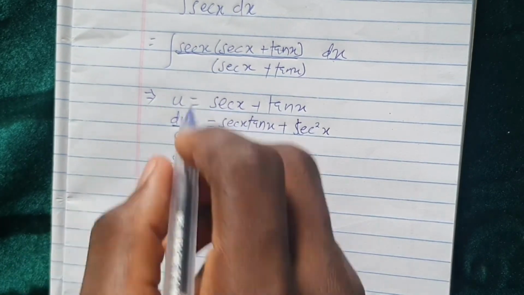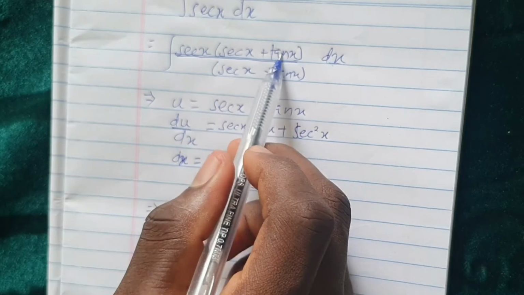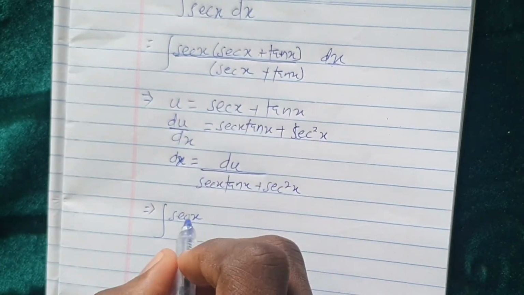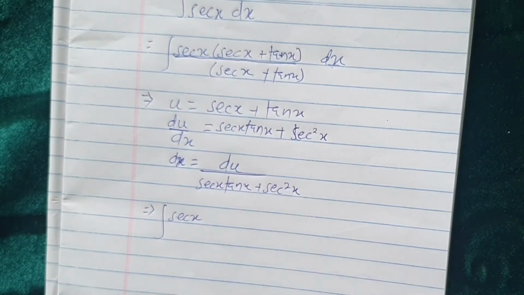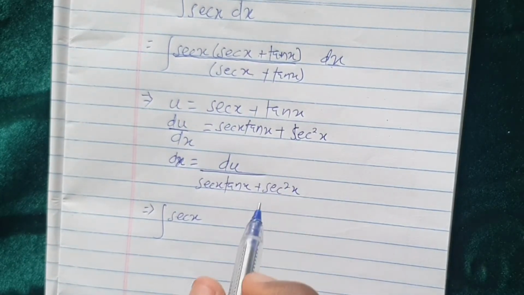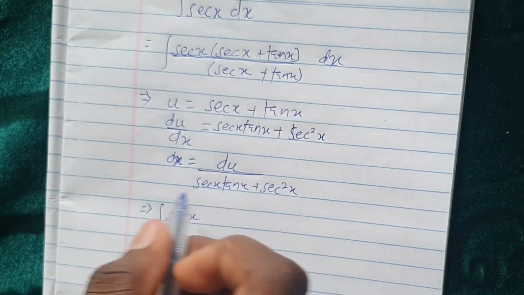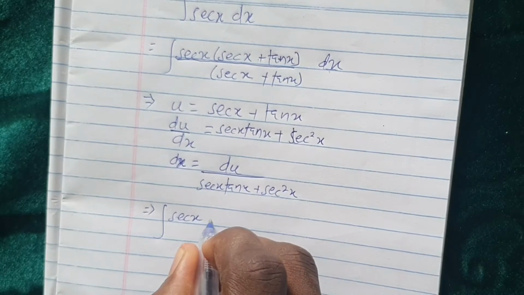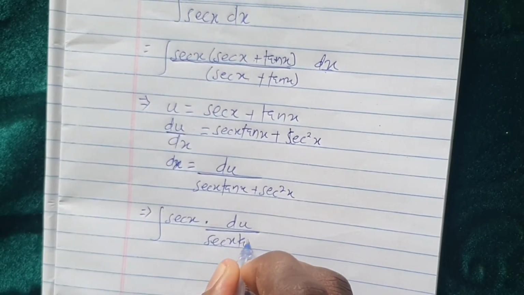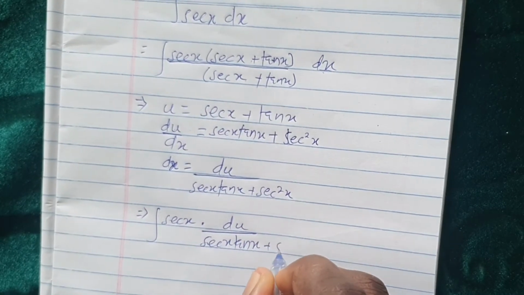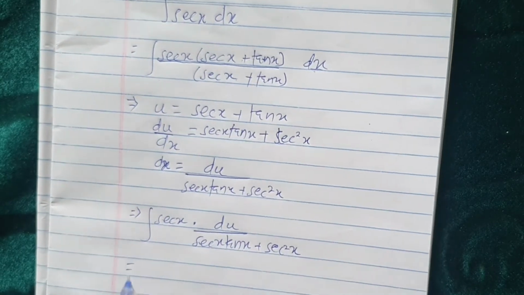Doing the substitution, we represent the whole of this with u, so it will be secant of x multiplying u over u, but the u over u will cancel out, so we don't have to rewrite it. But then the dx is no more dx, but du over the whole of this expression, secant x tan x plus sec squared x.